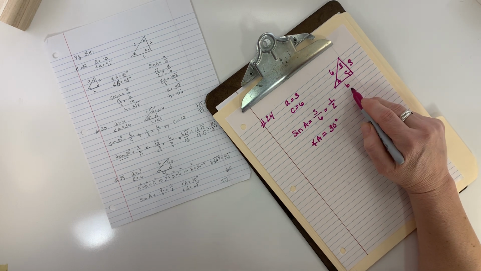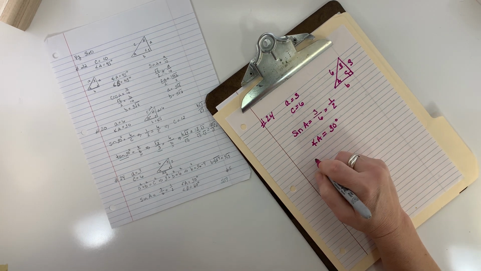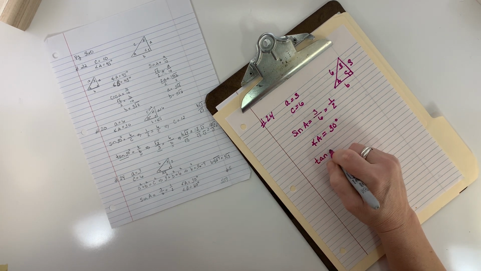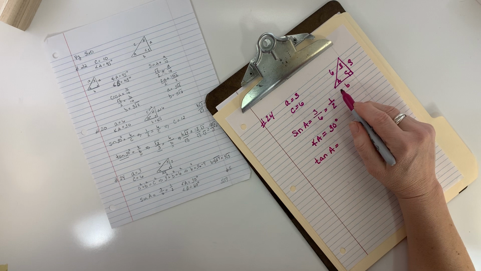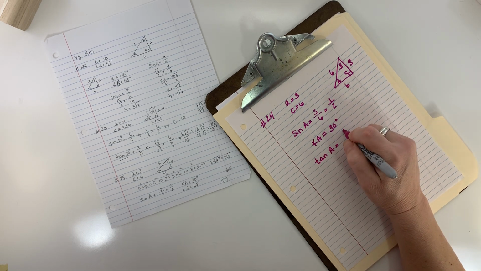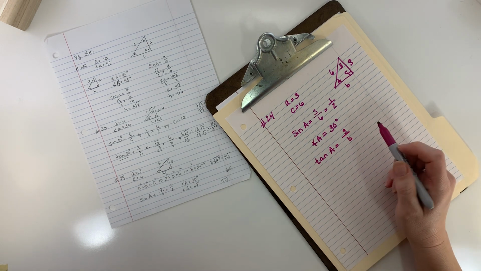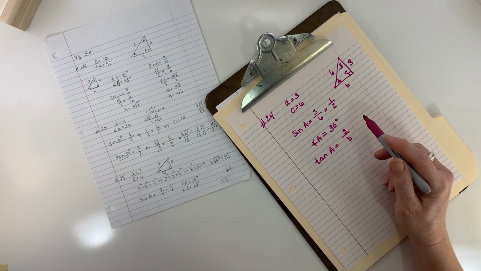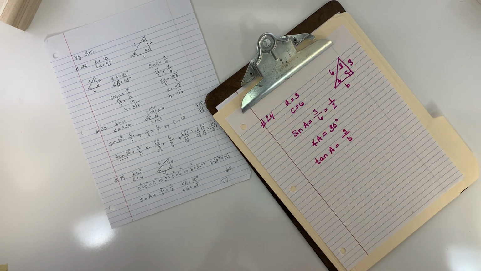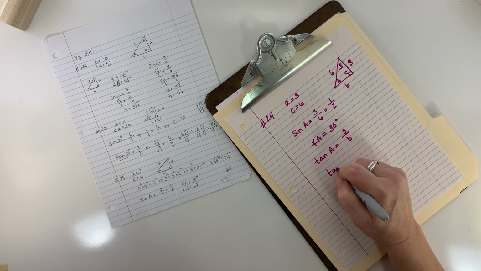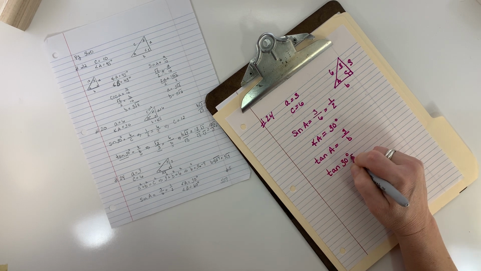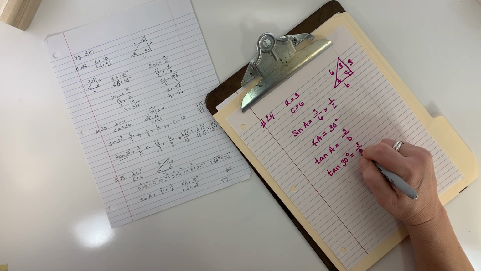Let's look at the tangent because we want something that includes B. The tangent of A is equal to the opposite, which is 3 over B. We just found that angle A is 30 degrees, so the tangent of 30 degrees is equal to 3 over B.